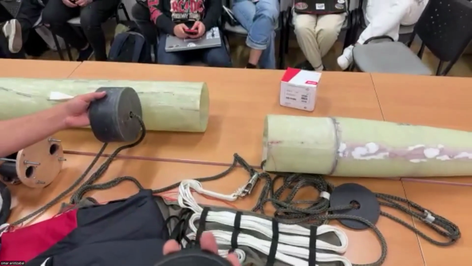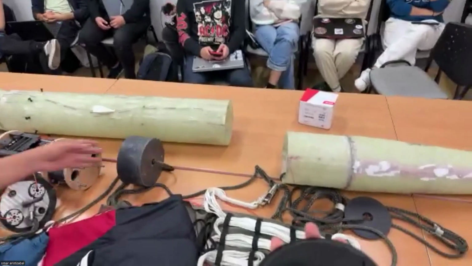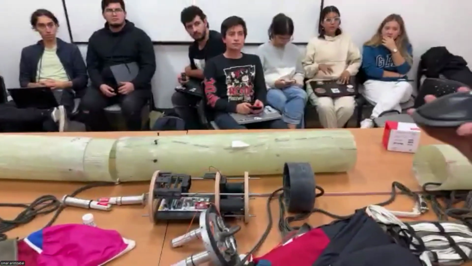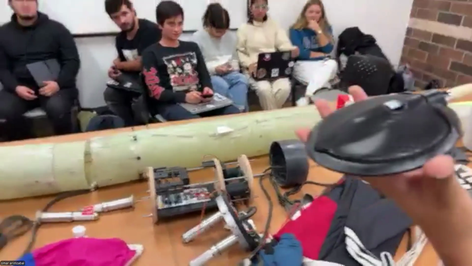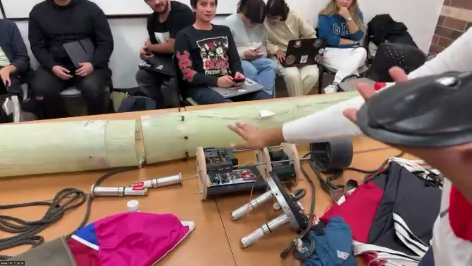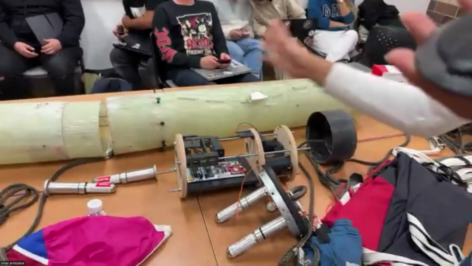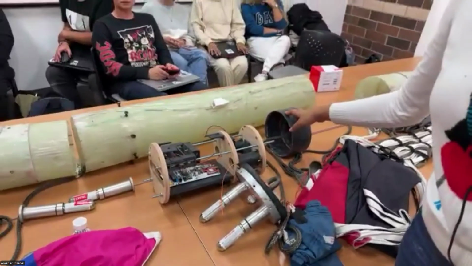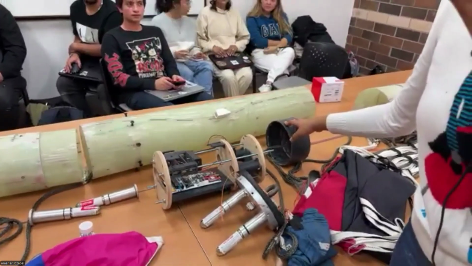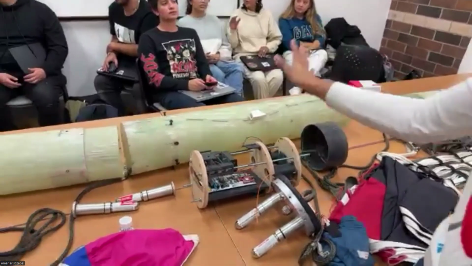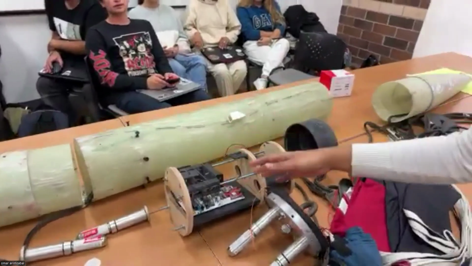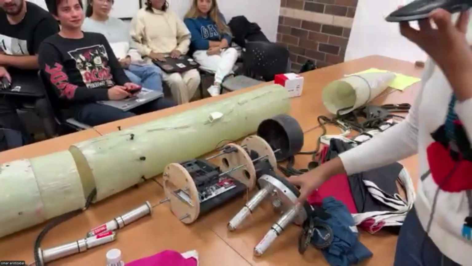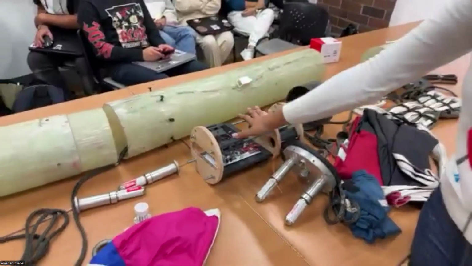So how heavy is your avionics bay with your ejection systems? The avionics bay is approximately 2 pounds. And the ejection bulkheads, it's about 2 pounds each ejection bulkhead, complete.